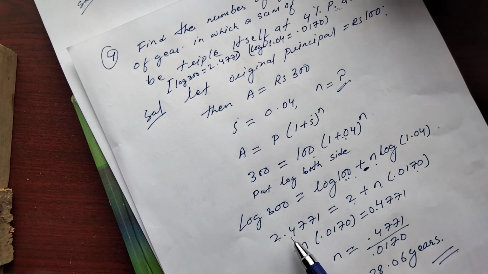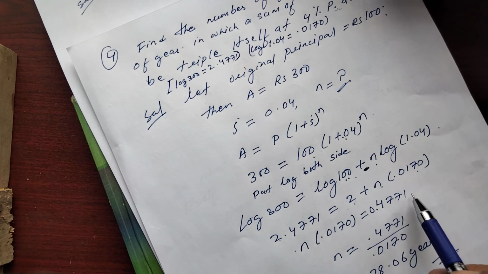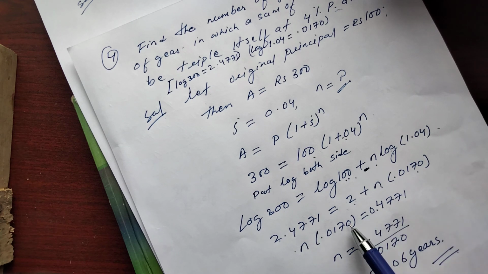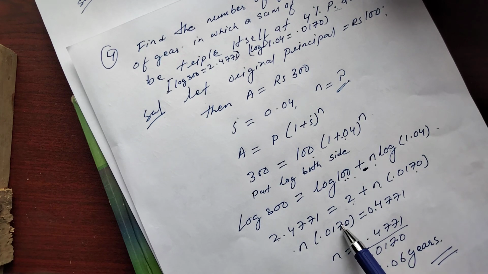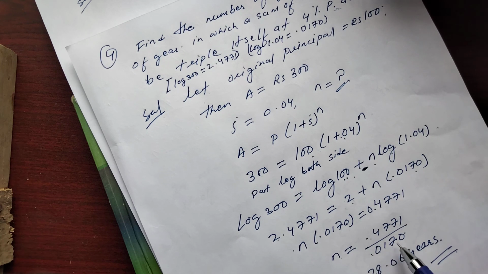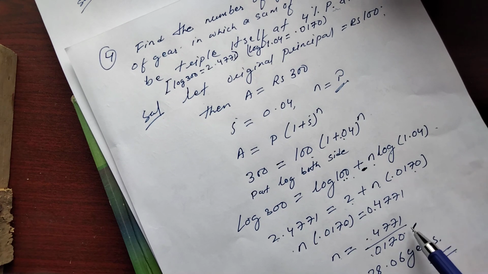So it will be only 0.4771. So N is equal to 0.4771 divided by 0.0170.